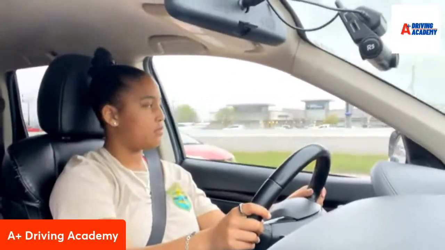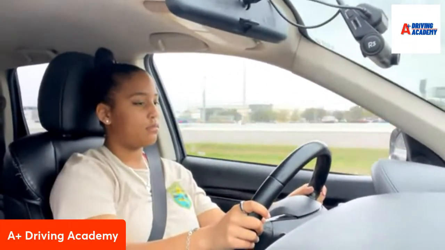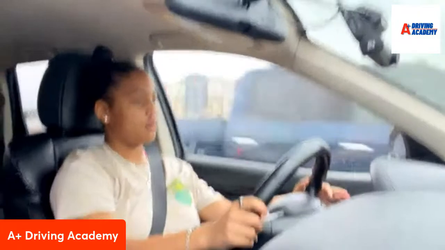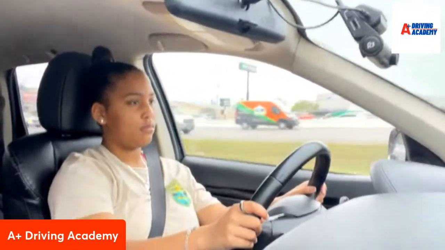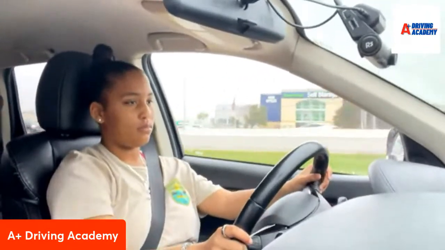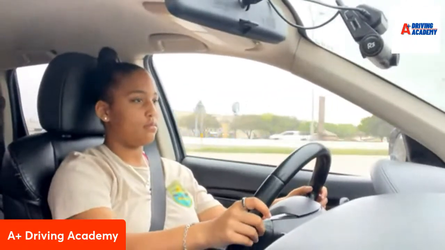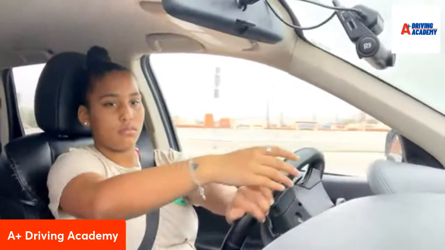Where'd you get off the highway? All right, I want you to turn on your right turn signal. We're going to turn into this little area right here. Look over your shoulder. There you go. And we're going to turn and come into this empty parking lot. I want you to park anywhere to the right.